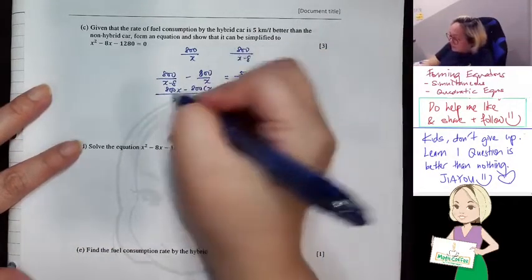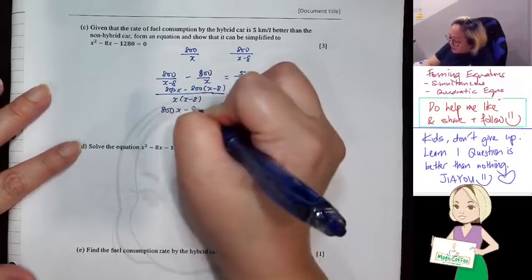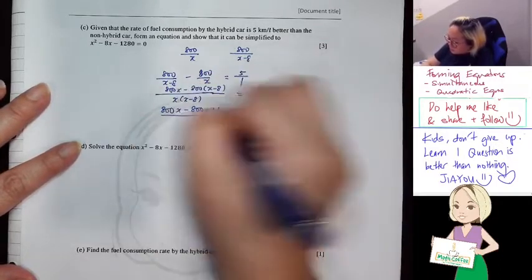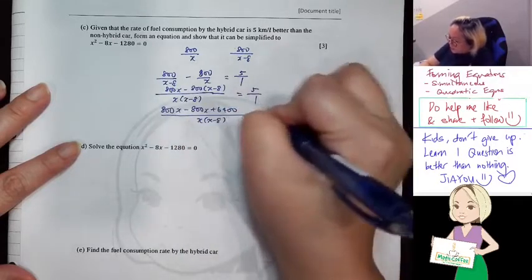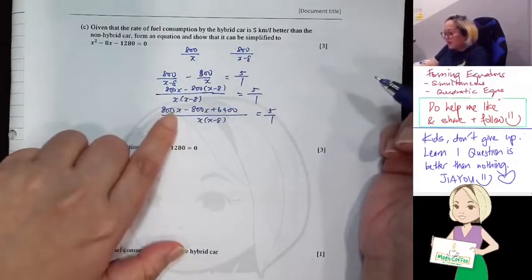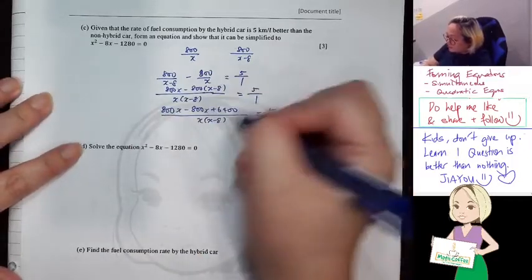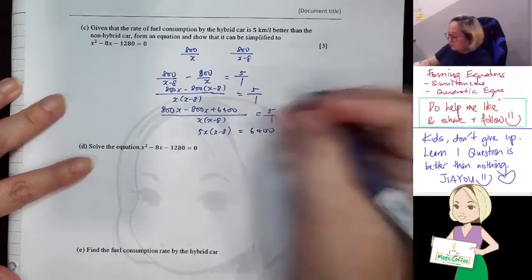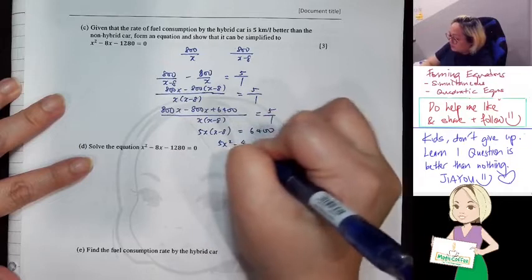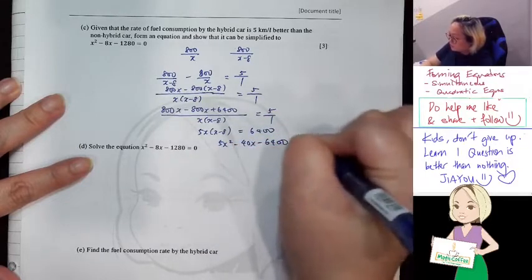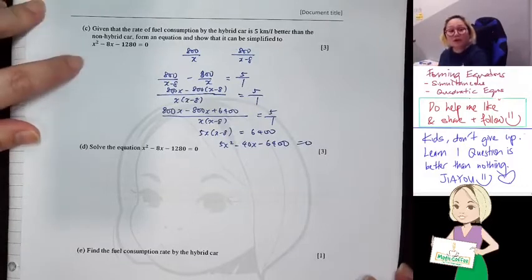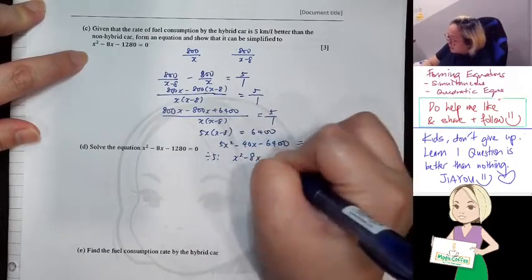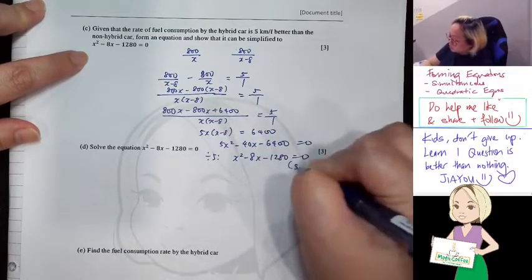Simplifying, it will be 800x minus 800x plus 6400 over x times x minus 8 equals 5 over 1. Just nice, the 800x minus 800x disappears. Cross multiplying, I get 5x times x minus 8 equals 6400. Opening up, I have 5x squared minus 40x minus 6400 equals 0. Look at the equation, it's 1x squared, so I can divide by 5 throughout. I get x squared minus 8x minus 1280 equals 0. Shown.